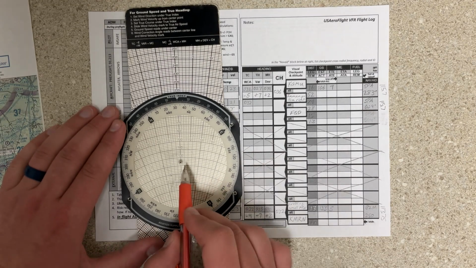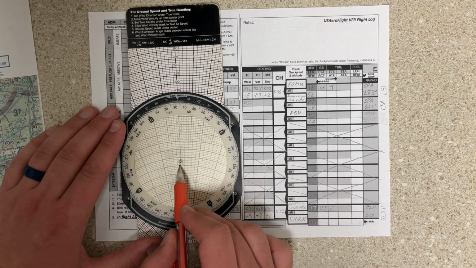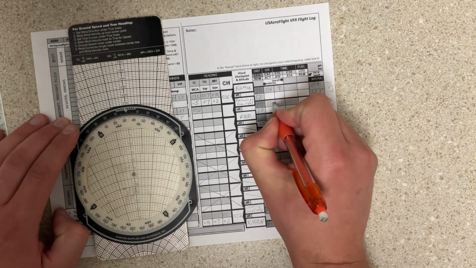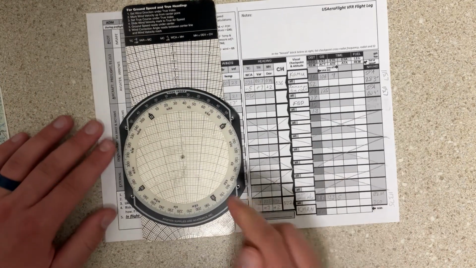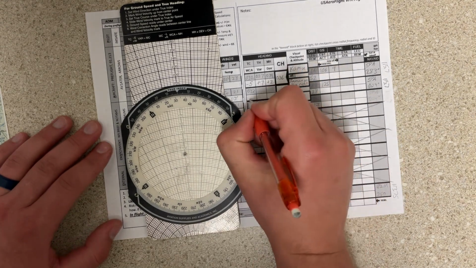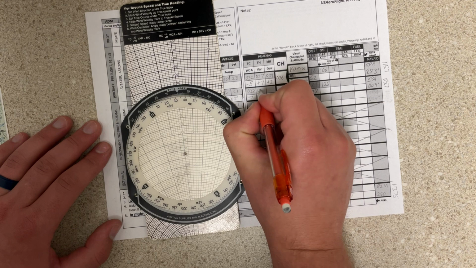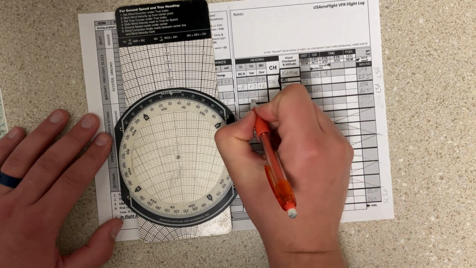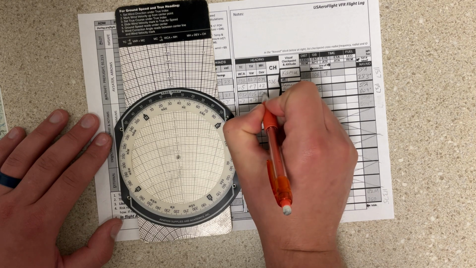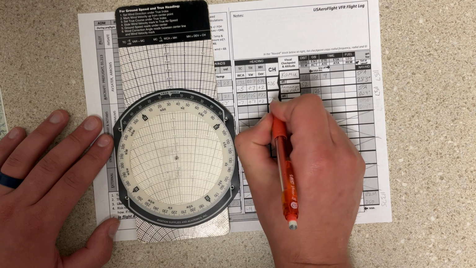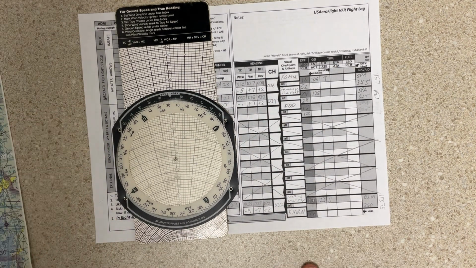Read ground speed under the center, 125 knots of ground speed, and a wind correction angle of minus 7 degrees. So that gives us 025 for our true heading. Variation remains unchanged, 032 for our magnetic heading. Deviation remains unchanged, so 034 will be our compass heading.